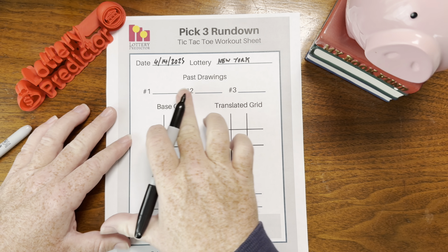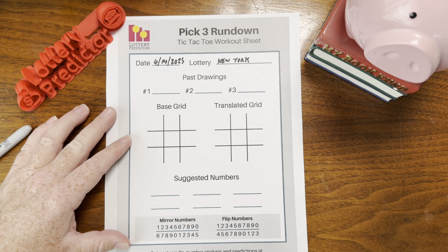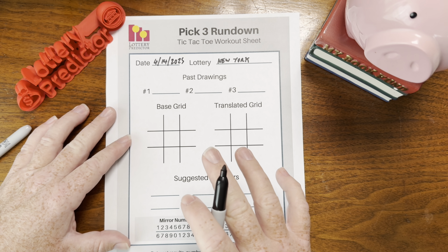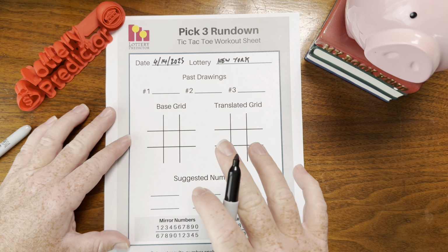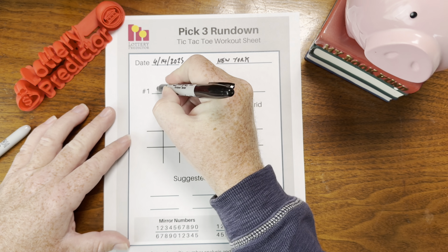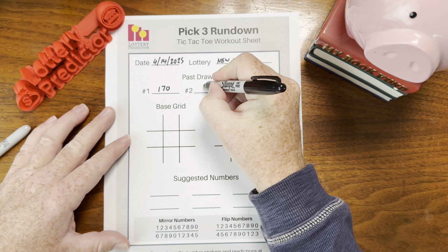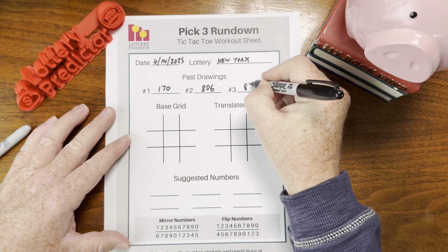Now, the way I start off is with the first 3 numbers here. Those are important to get. You can really use any numbers, but what I find works best is taking the last 3 drawings. So let's look up what the last 3 drawings are for the New York lottery, which of course you can find on lotterypredictor.com. We'll find a 170, and this is the evening lottery, by the way, the 806, and the 879.